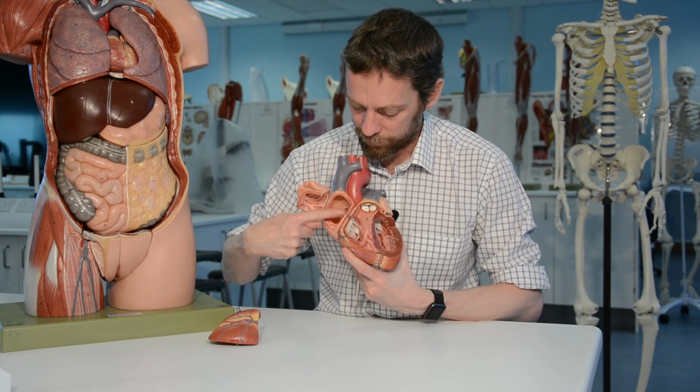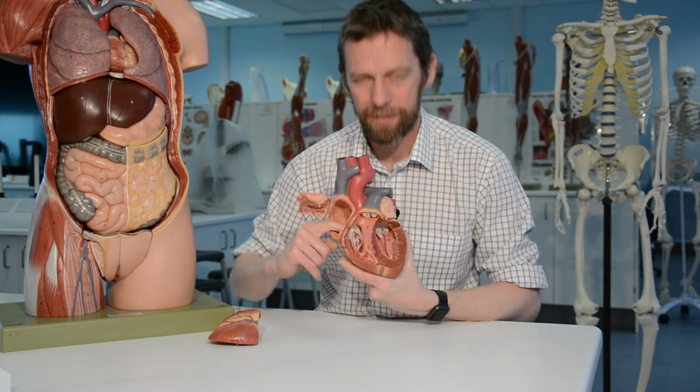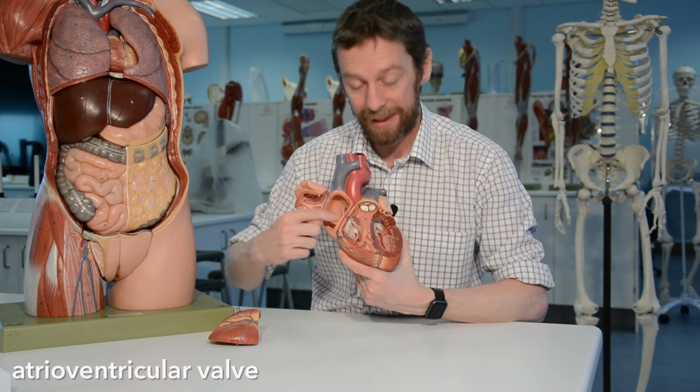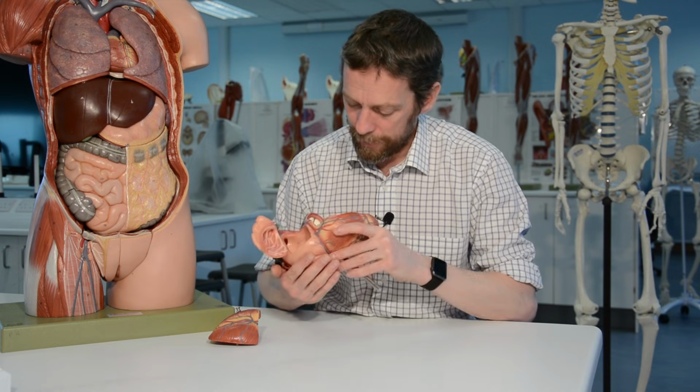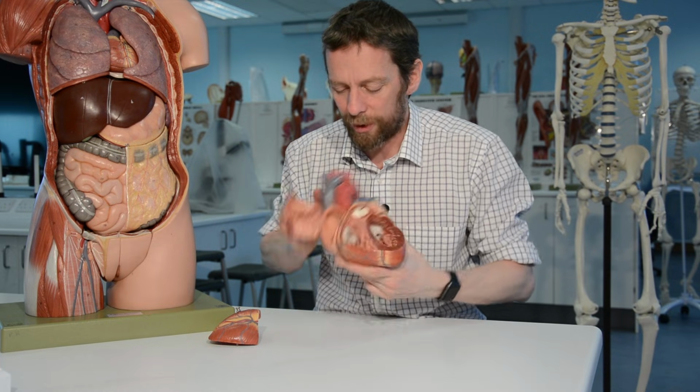So the blood flows from the right atrium to the right ventricle, and it's passing through a valve. Now, if you're trying to remember the names of these valves, the safe bet is to remember it's the atrioventricular valve, because it's going from the atrium to the ventricle. So this would be the right atrioventricular valve. It has cusps, which are the parts of the valve. On the right side, it's got 3 cusps, so it gets called the tricuspid valve as well.